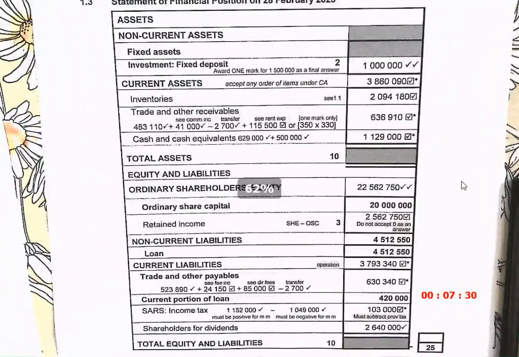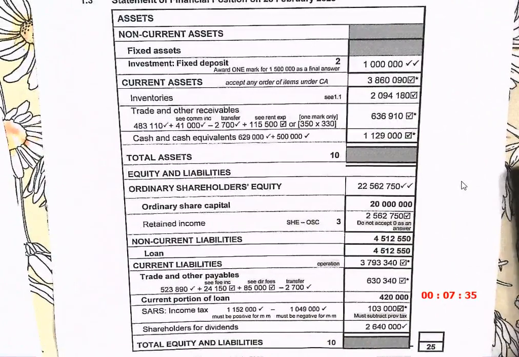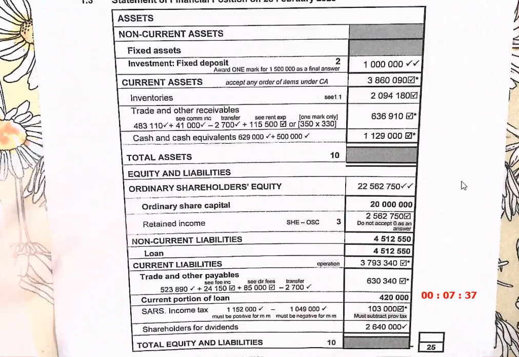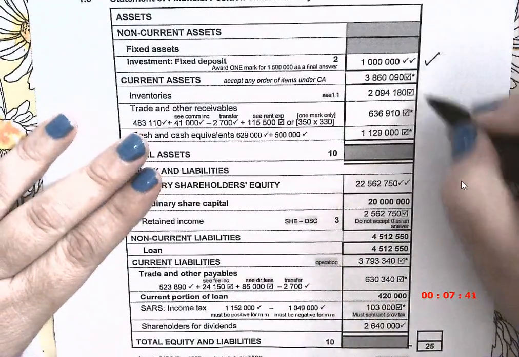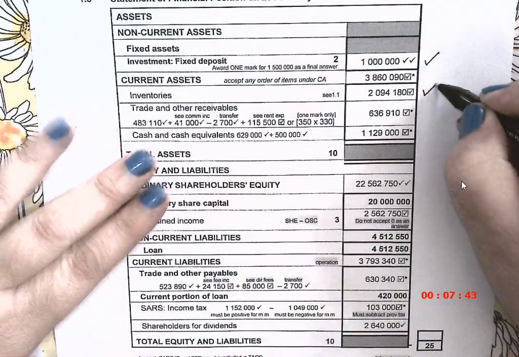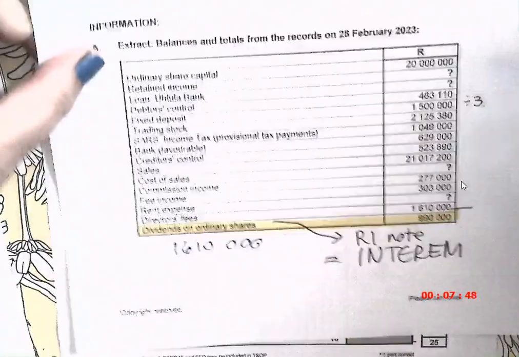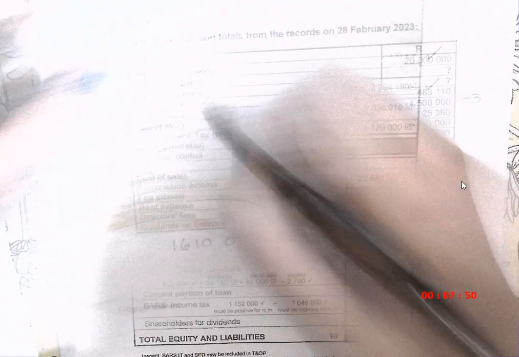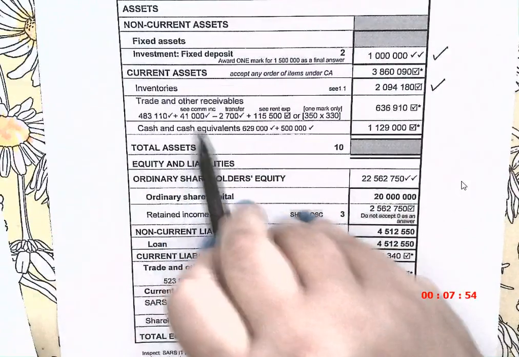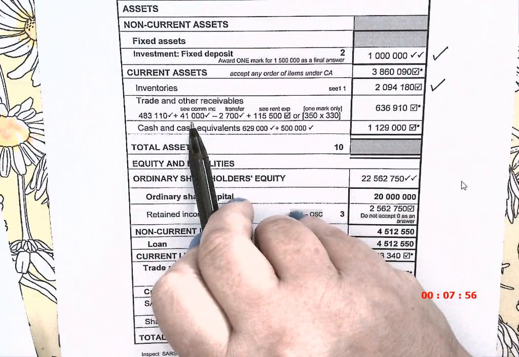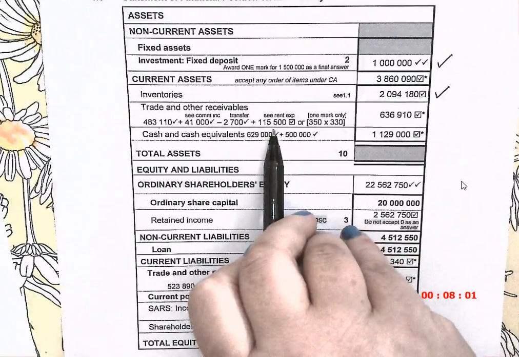So I printed out the face of the balance sheet. Let's just quickly look. What amounts do I have at this stage? At this stage I have the investment, that is done. I have the inventory. If you look at your trial balance, you can see they gave debtors control. There it is, the 483. They gave the commission income was an adjustment, the transfer, the rent.